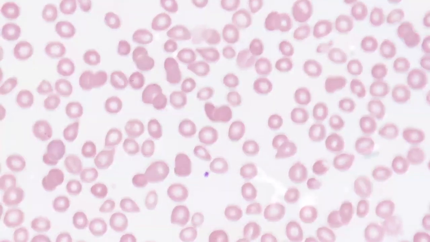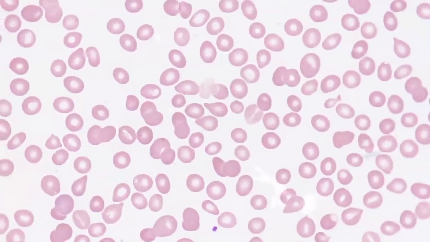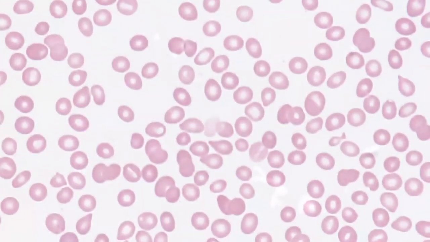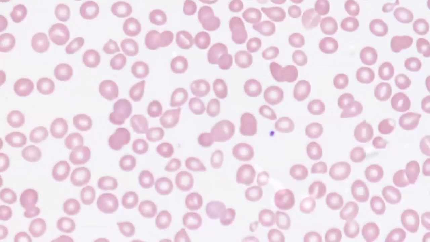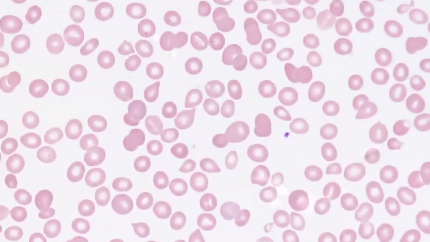Here we'll show an example of a case of myelofibrosis with increased dacryocytes, or increased teardrop-shaped red cells. So at high power, we can see that a number of these red cells show characteristic elongation of one side of the red cell with a tip at that side. And so these are appropriately named teardrop-shaped cells or dacryocytes.